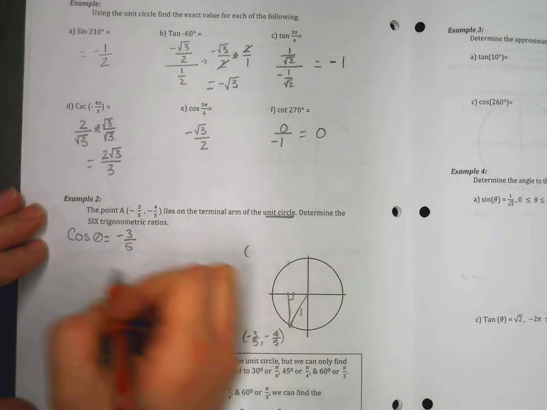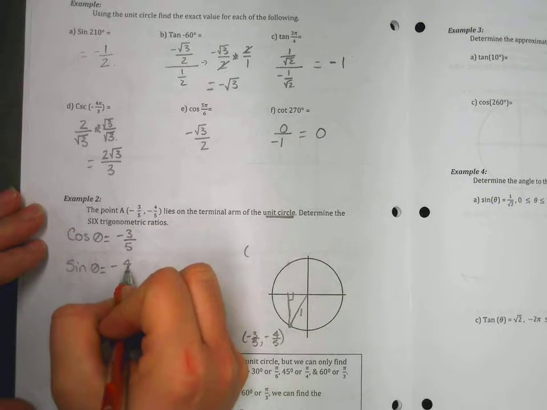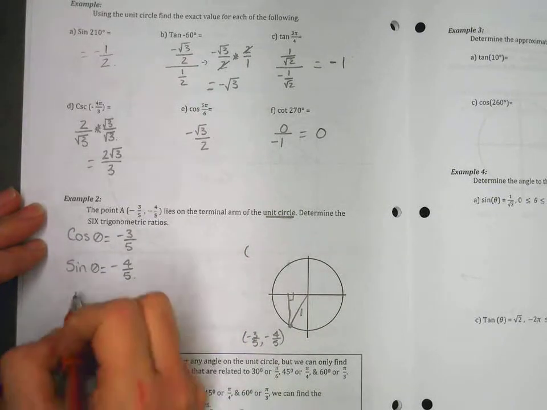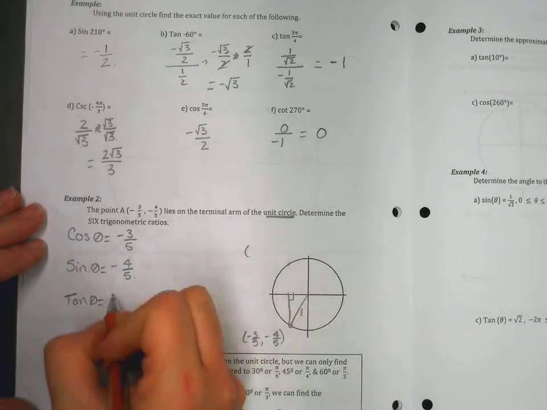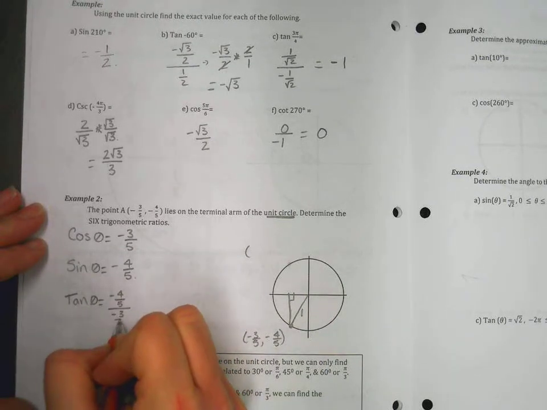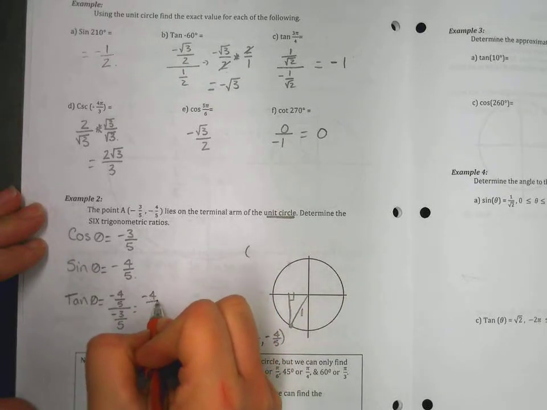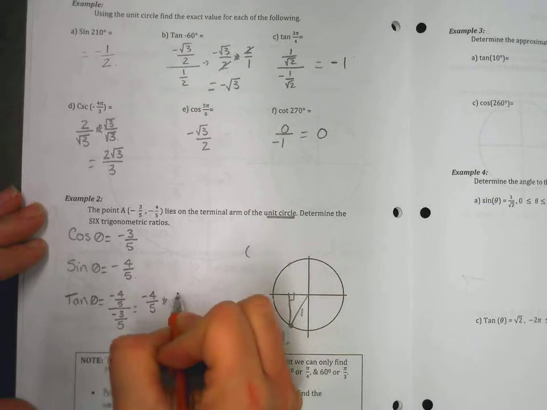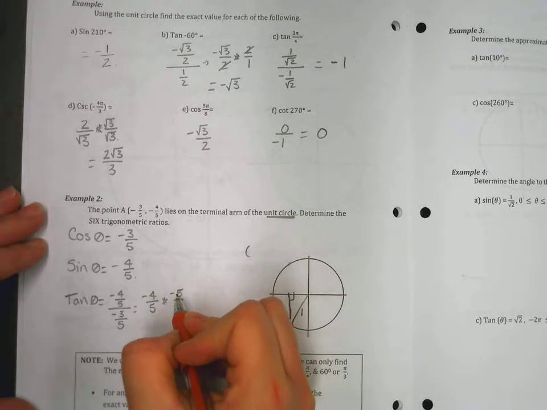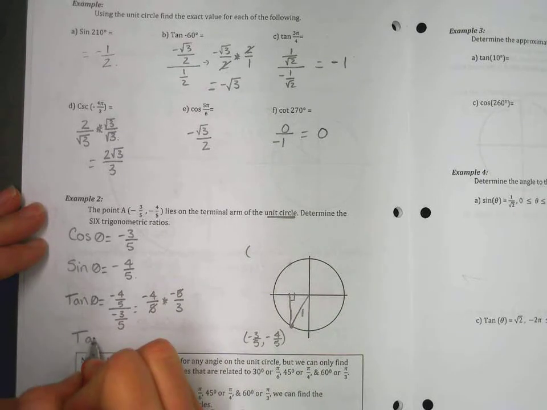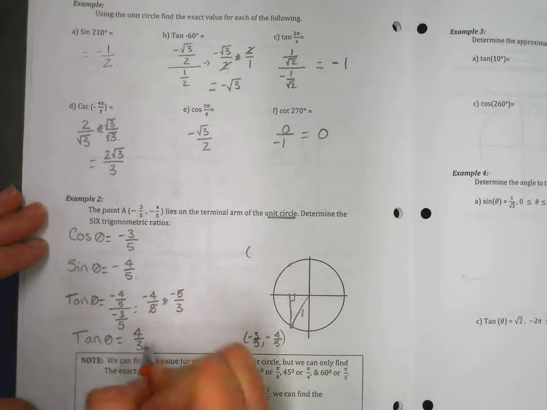My y-coordinate is going to represent my sine ratio, which is -4/5. My tangent ratio is going to be y divided by x. So I'm now going to multiply by the reciprocal. So those cancel, and my tangent ratio ends up to be a positive 4/3.